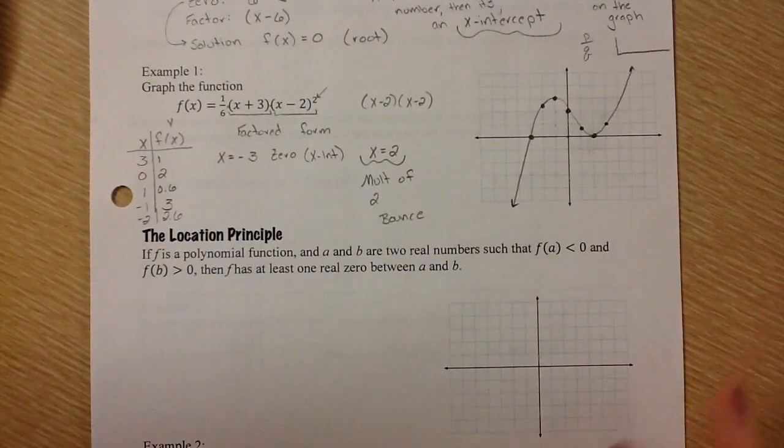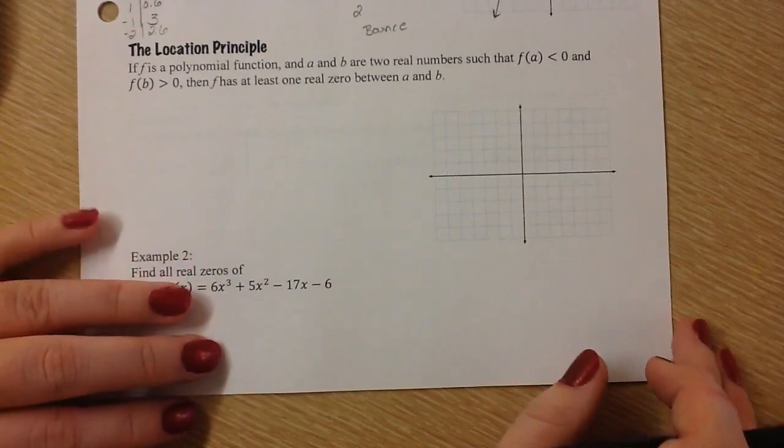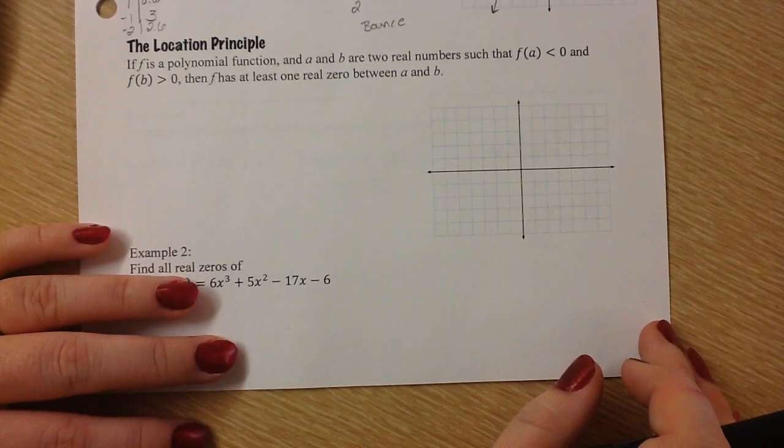Okay. So this leads us to our location principle. Really, this location principle is kind of an idea. I call it kind of a bit of a no-duh idea.